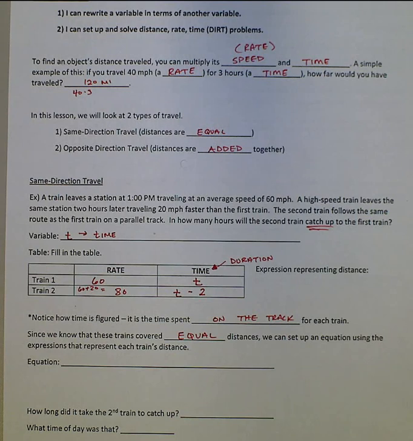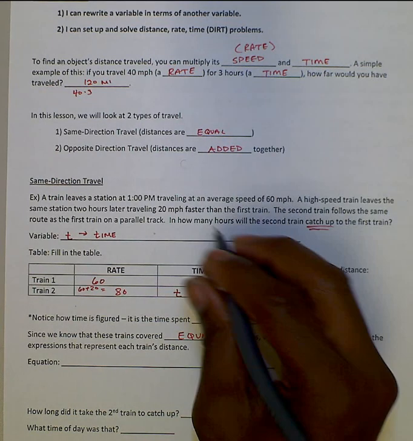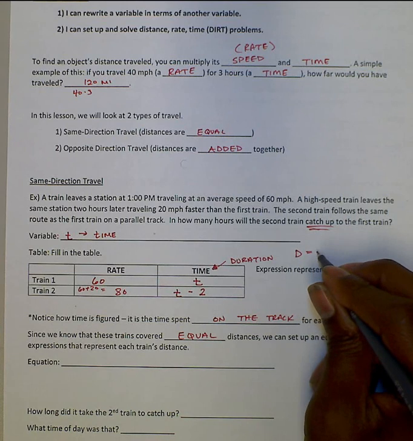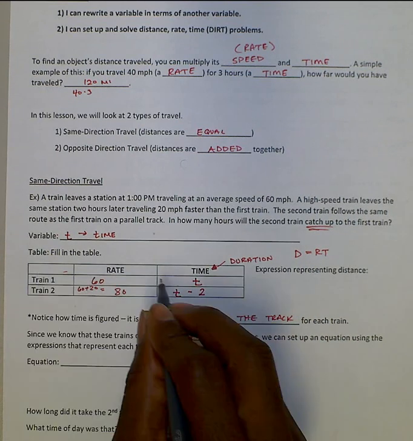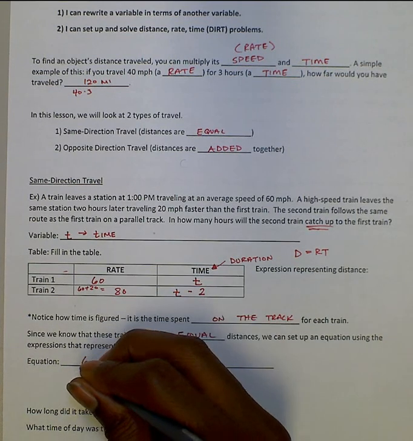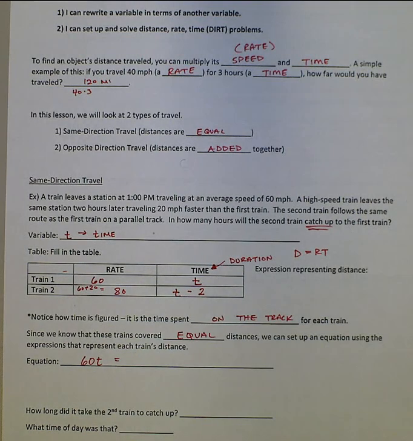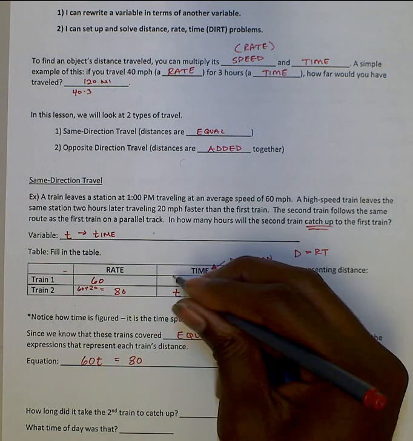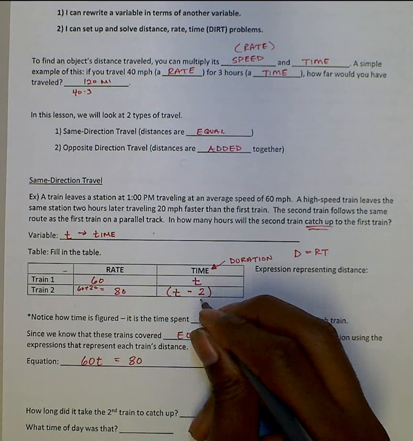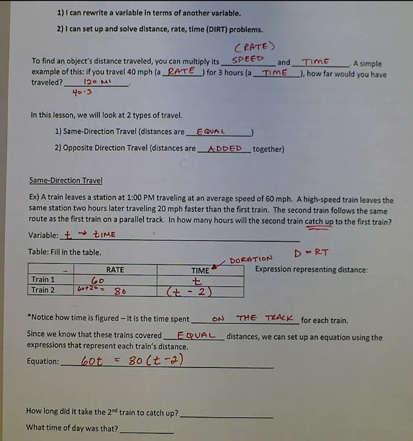We can set up the equation using an expression that represents each train's distance, because distance equals rate times time. So both of these are distances. The distance for the first train is 60t. The distance for the second train is 80, and it's really important here, guys, that you put these in parentheses, (t minus 2). Because now this is our equation, and now we can solve it.